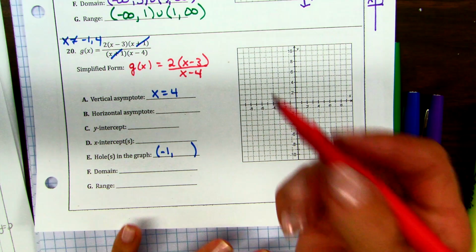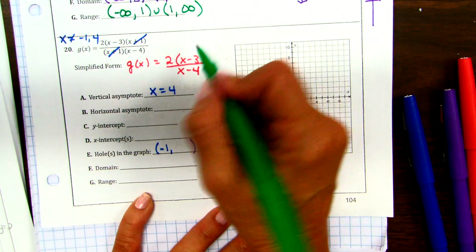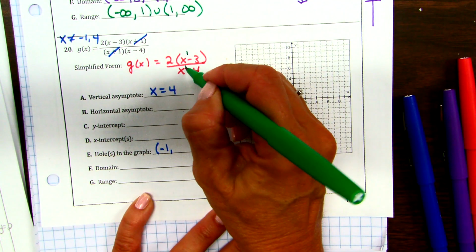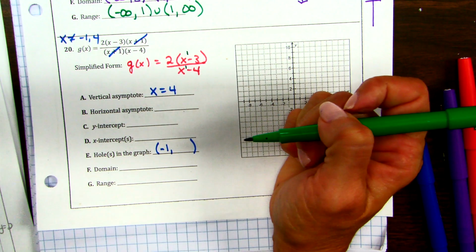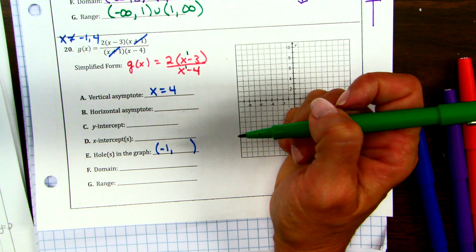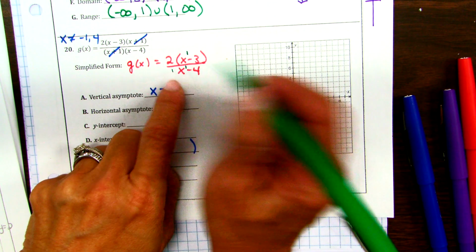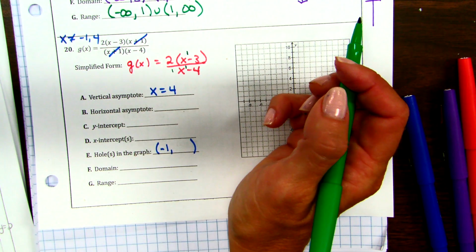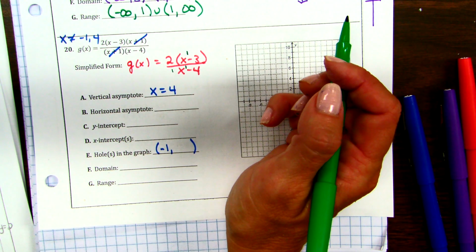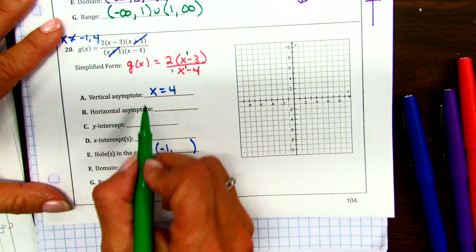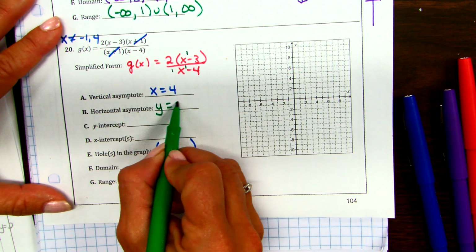So the HA: degree of the numerator, 1, degree of the denominator, 1. Whenever they're the same, we then look at the coefficients. The coefficient on top is 2, the coefficient on the bottom is 1, and 2 over 1 is 2. Don't forget to put y equals 2.